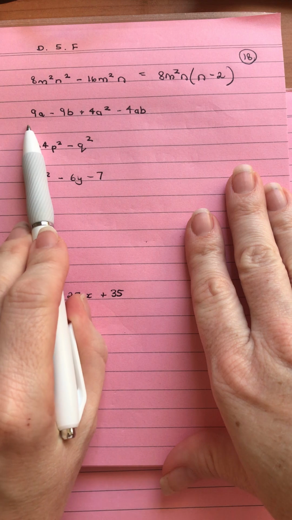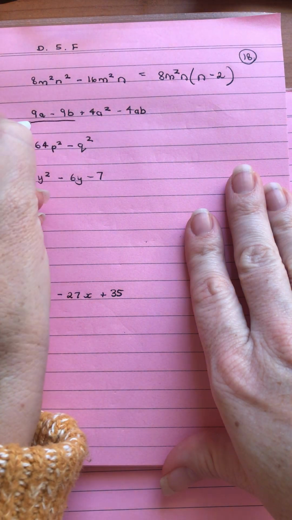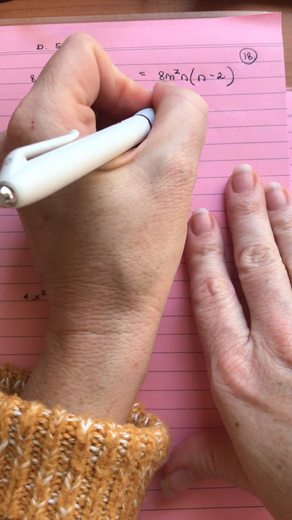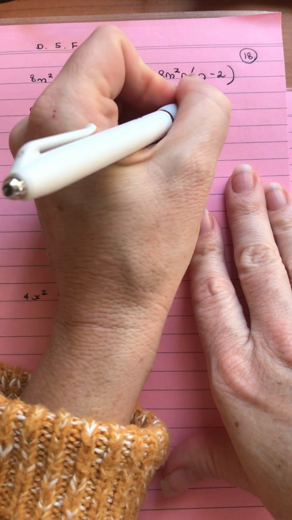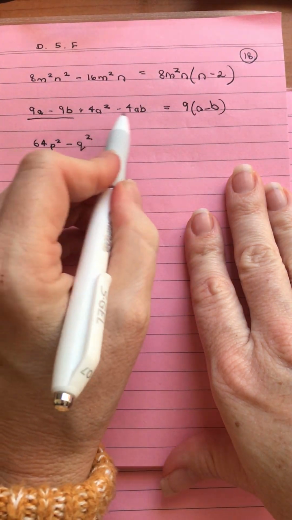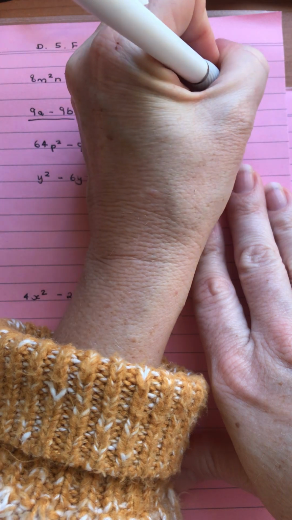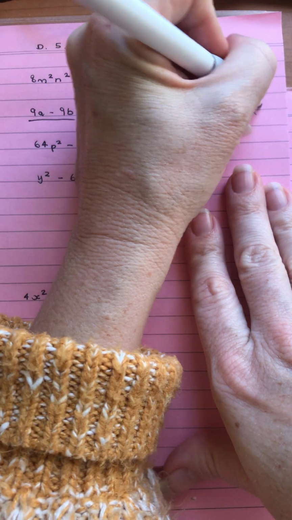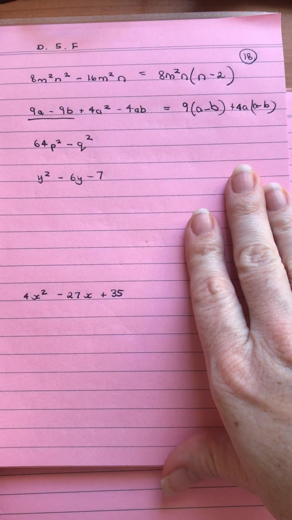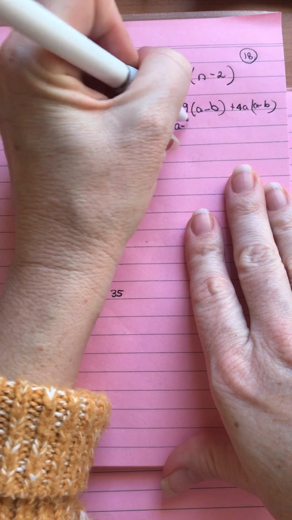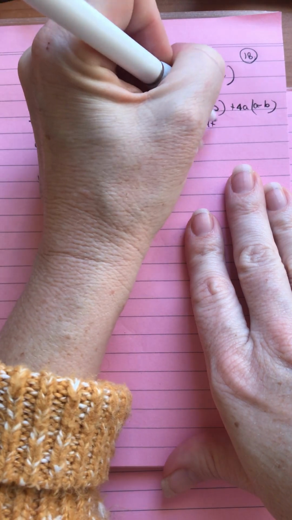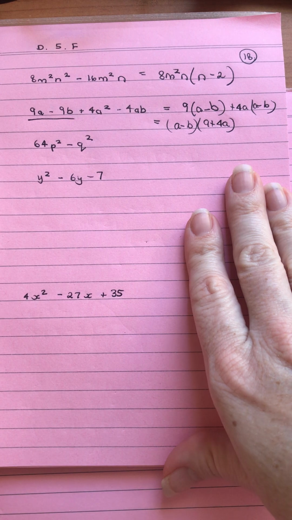For our second one, using our grouping method, we're looking at the first two terms. They have a common factor of 9, so they'll be outside of a take b, and then we have a common factor of 4a outside of a take b for that second part. So we can take that common factor of a take b out the front, and then we're left with 9 plus 4a in the bracket.